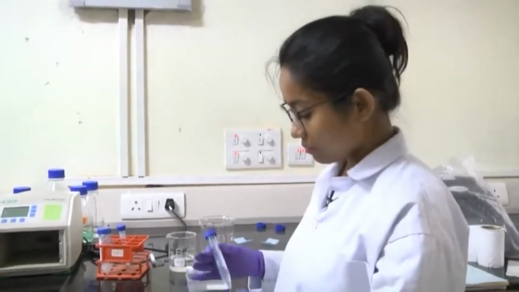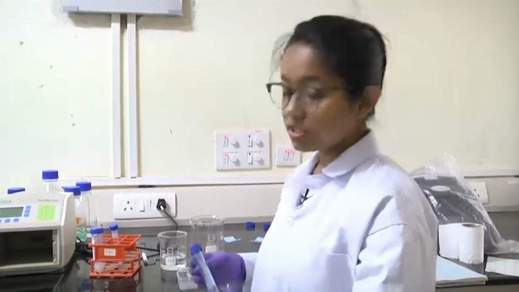If it is a highly specific antibody, then you go for 1:10,000 or something like that. So 1:10,000 means in 10 ml you will give just 1 microliter of primary antibody. Or if it is not that specific, then you go for 1:5,000.